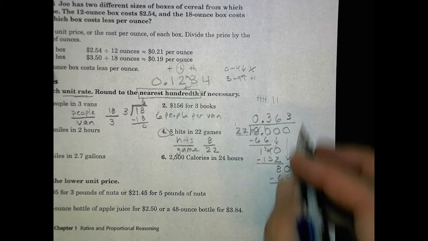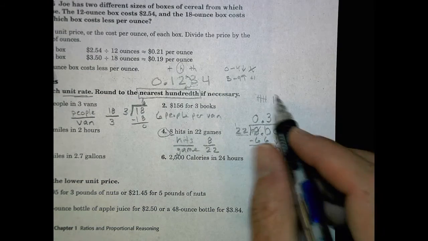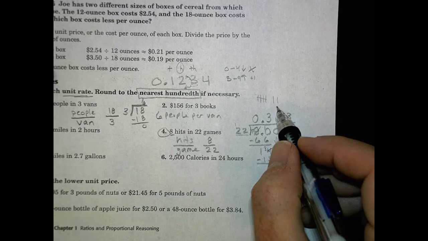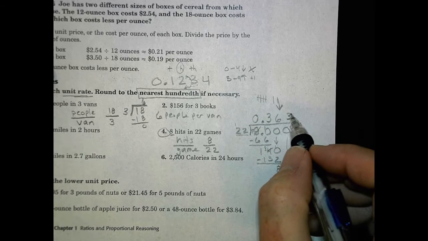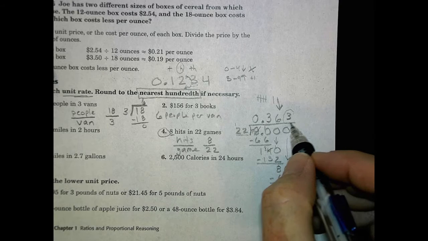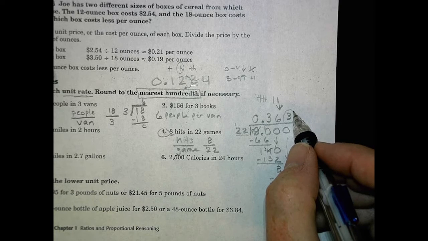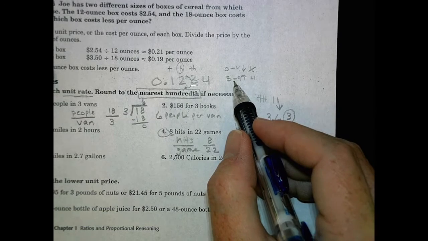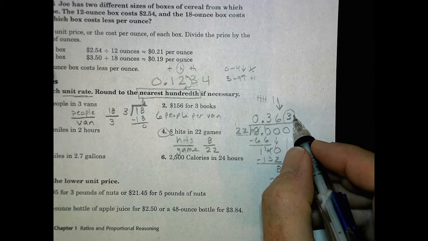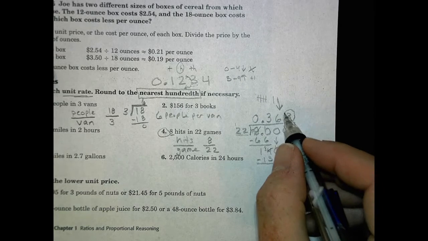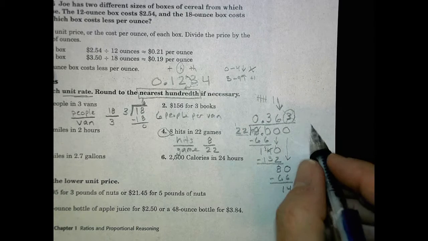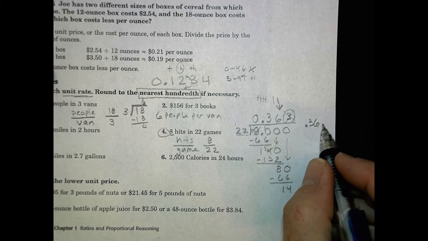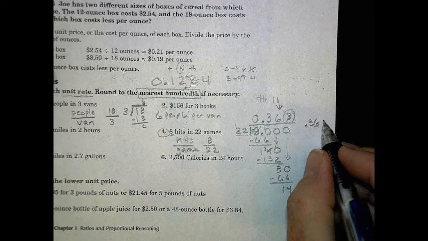Okay, so in this case, to round, we said if we're going to round to the nearest hundredth, which is right here, I need to look at the last one, thousandths place, and decide if it's between 0 and 4 or 5 and 9. Because it's between 0 and 4, I can then just not worry about it and ignore that, and we would say that the answer is going to be 0.36 hits per game.